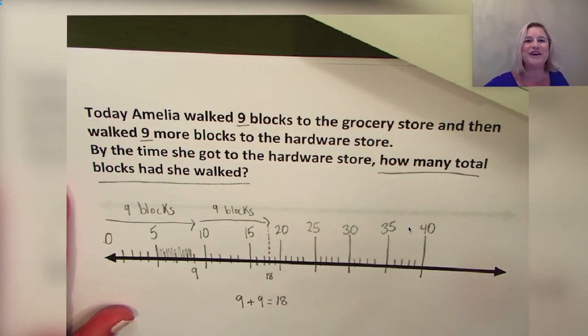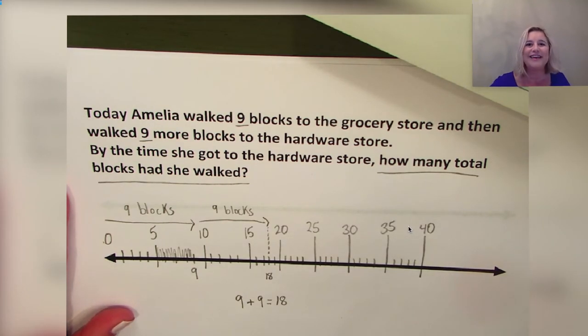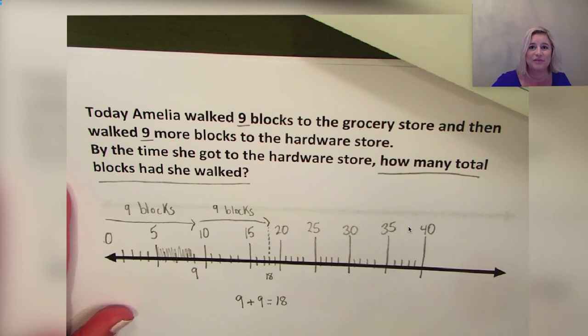Excellent job. Give yourselves a big pat on the back. You did so well reviewing addition using a number line. Thank you for working so hard. I'm excited today to talk to you about subtracting using a number line.